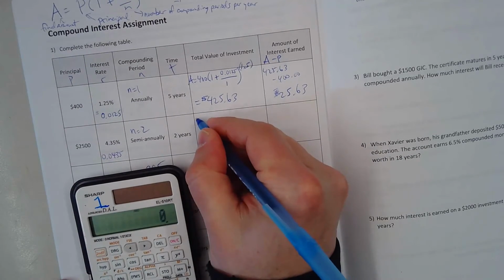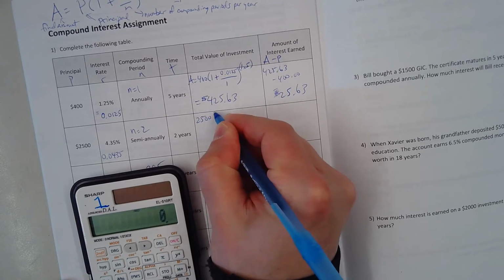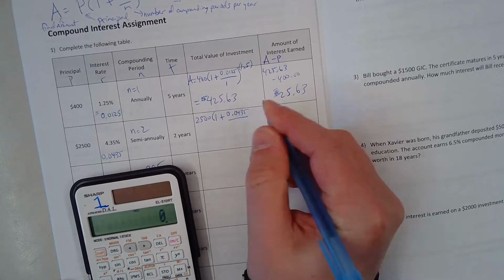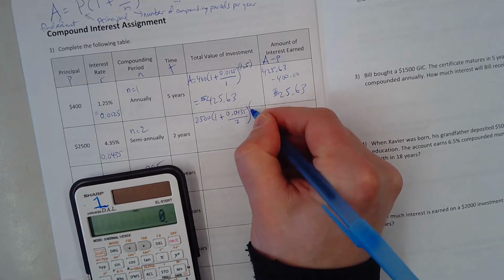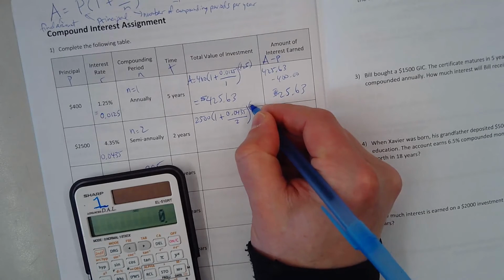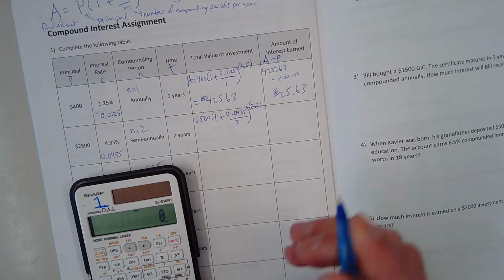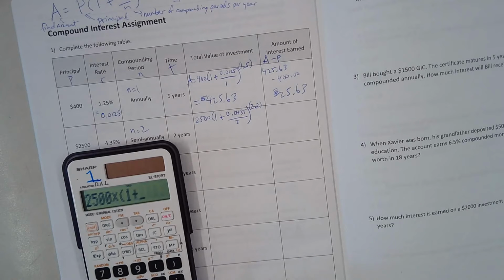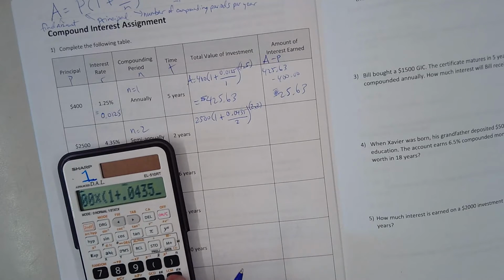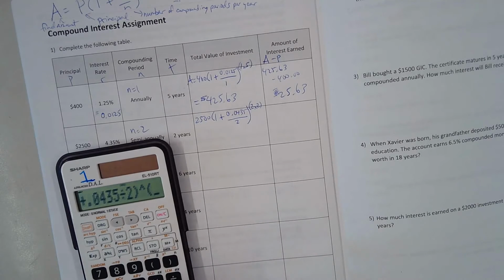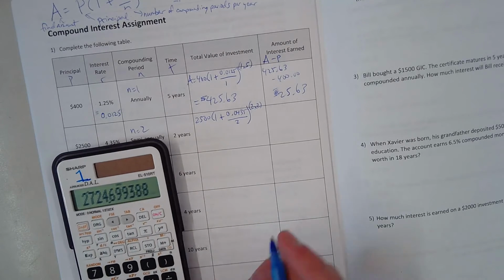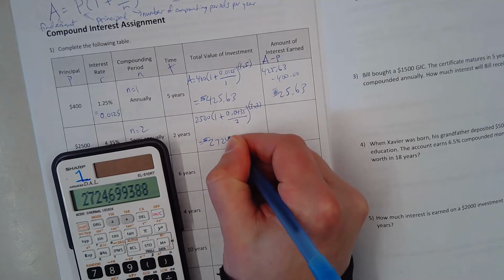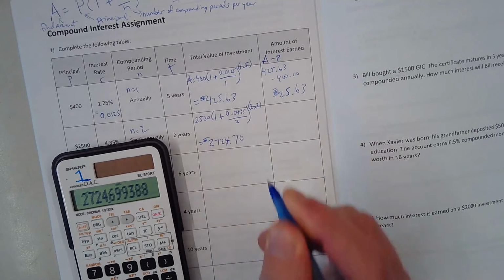Okay, next one. I'm going to go 2,500 times 1 plus 0.0435 over 2 to the exponent 2 times 2, it looks like. And I get an answer of $2,724.70. Anybody else get that? Yeah.